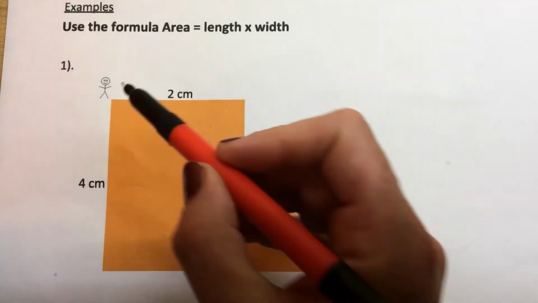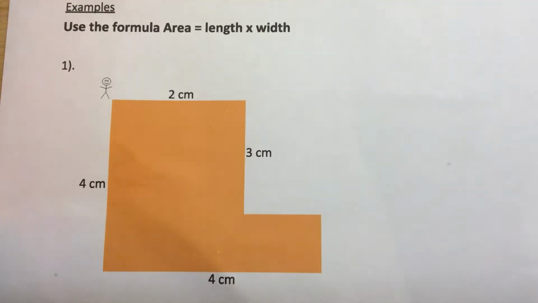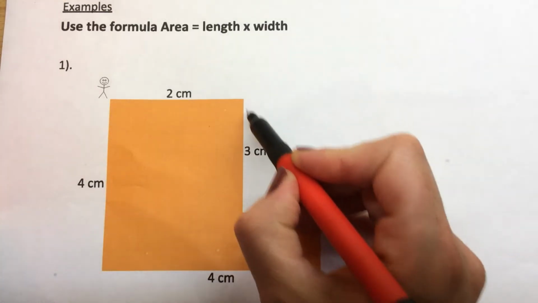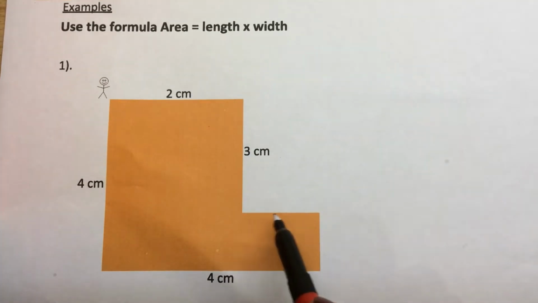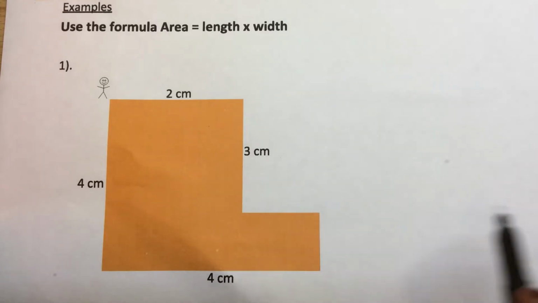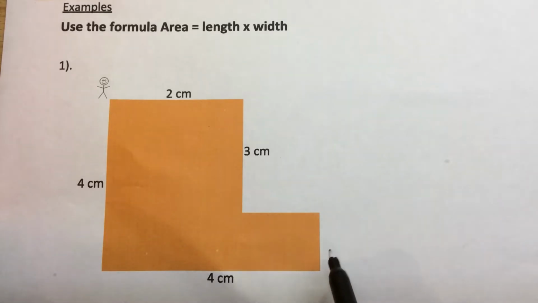Now perimeter, I've drawn this little stick man like I always do in class to show that he's going to run around every single edge around the outside of this shape. So the first thing we need to do is make sure that we find the missing lengths. So it's a six-sided shape and we're missing two here.